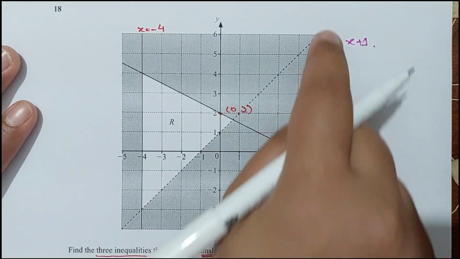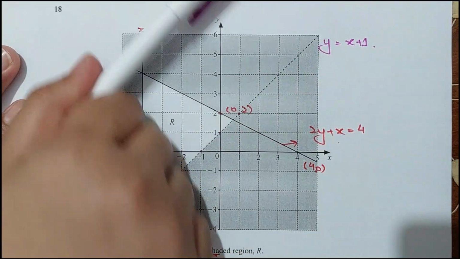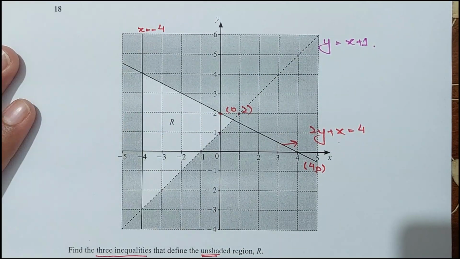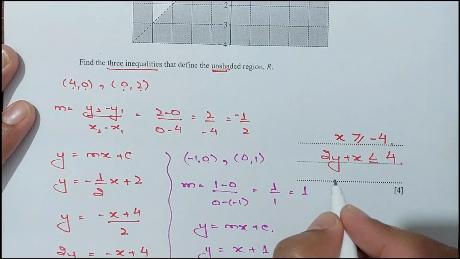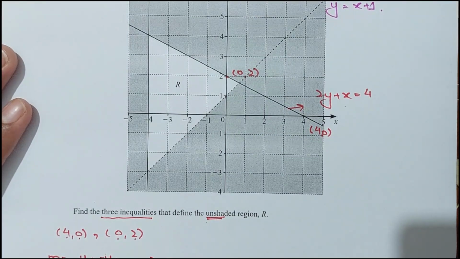Okay, now this is the dotted line, so we are not using the equality, right? And its upper portion is unshaded. So y is greater than x plus 1 is an inequality. Y is greater than x plus 1. So these are the three inequalities which satisfy the unshaded region R.